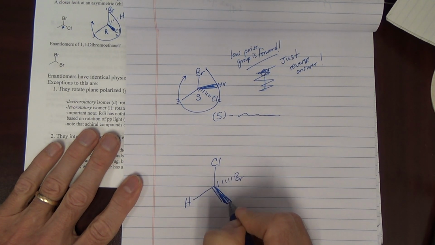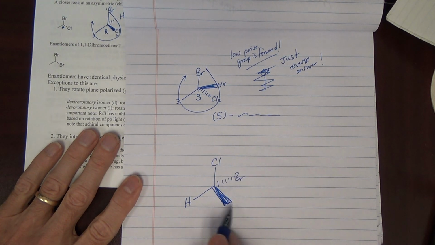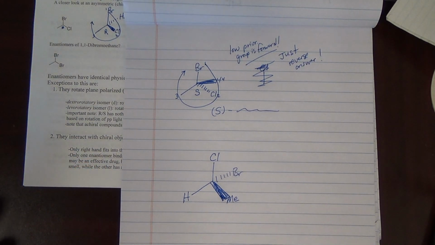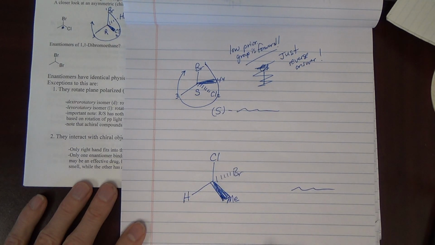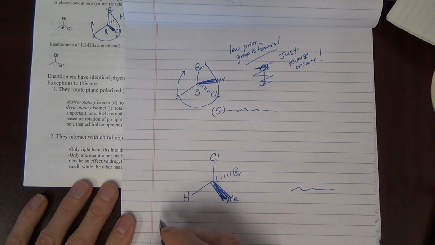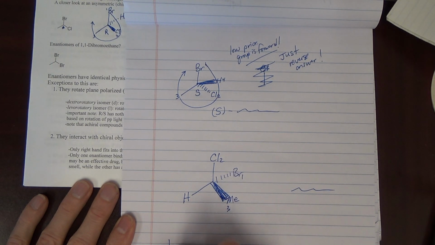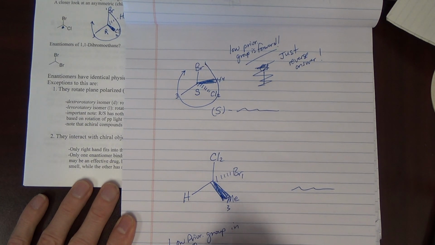That's kind of big. Now this looks kind of like, well, what should be there? So I'm just going to clarify that it's a methyl group. Okay, what is this? Well, it's the same name as all the others. If you name it, there can only be two configurations. What is this? 1, 2, 3. Low priority group in the plane.